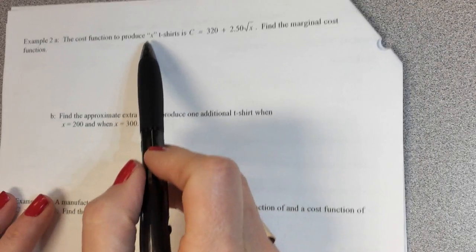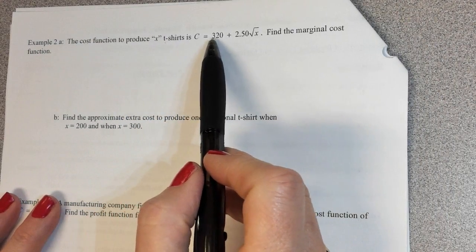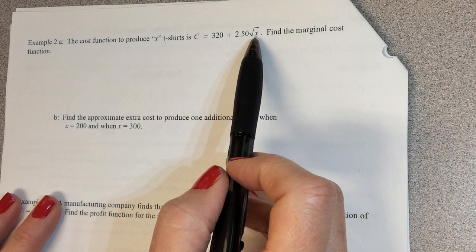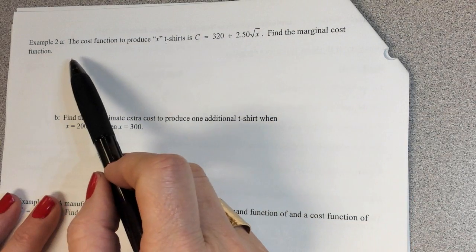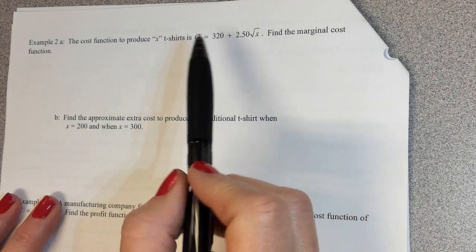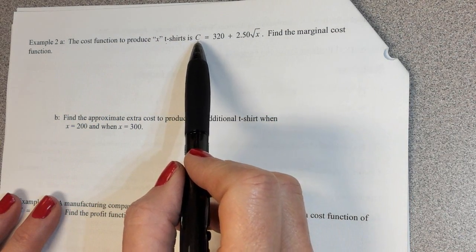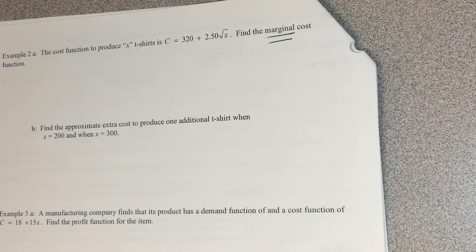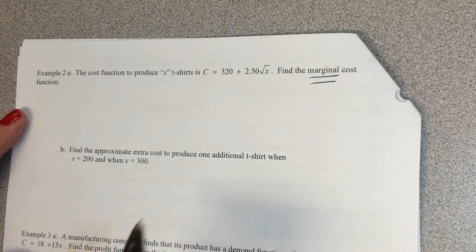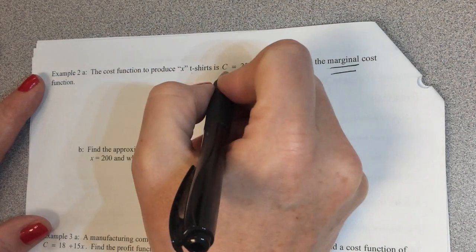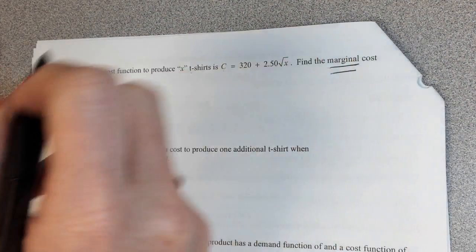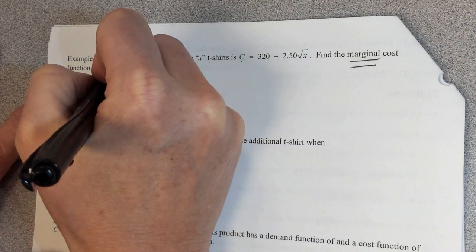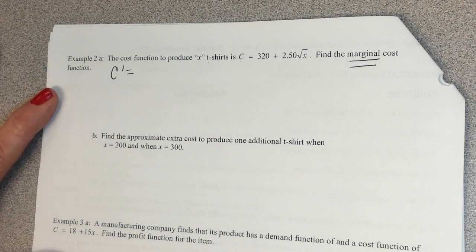The cost function to produce x t-shirts is given as 320 plus 2.5 radical x. Find the marginal cost function. What do we do with our function that we're given to find the marginal? It's just the derivative, right? So to find the marginal cost, I'm going to call the derivative of C, I can call it dC/dx. I can also call it C prime. Let's go ahead and call it C prime.